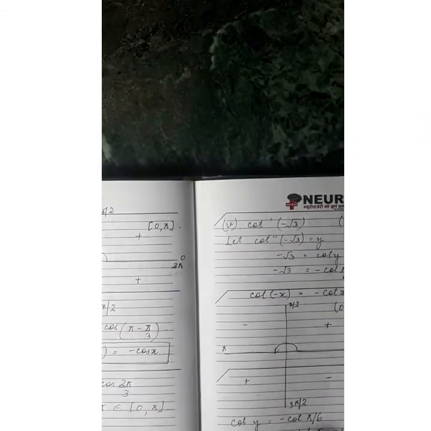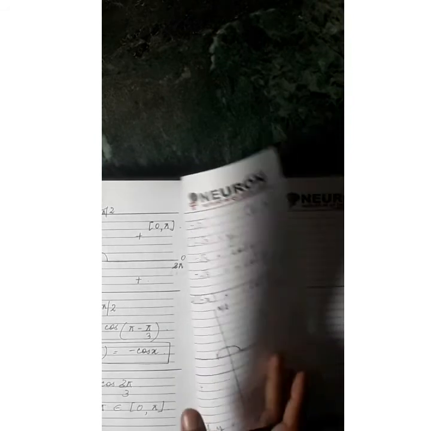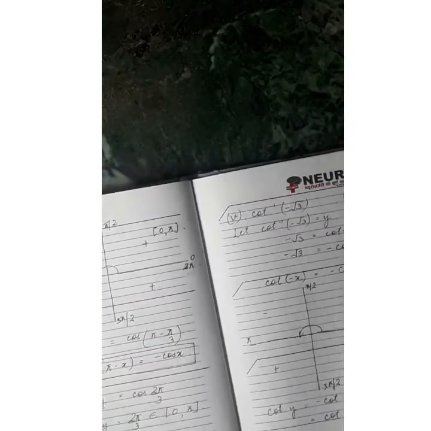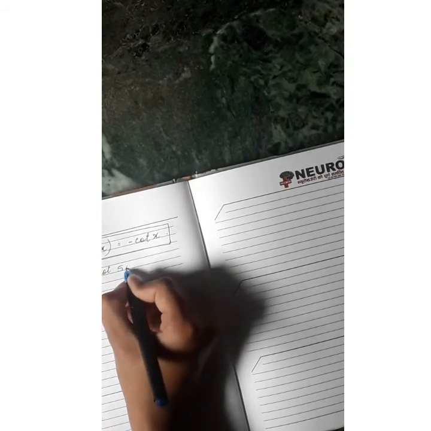Okay, so what did you have just now? Minus cot x. So you rewrite it as cot of pi minus x. This is cot 5 pi by 6.